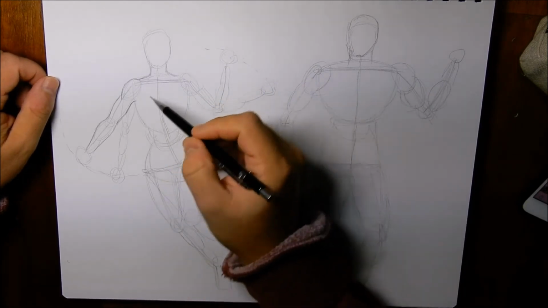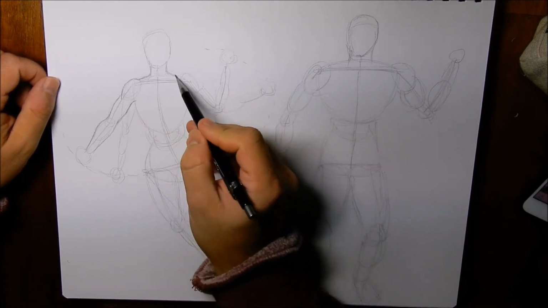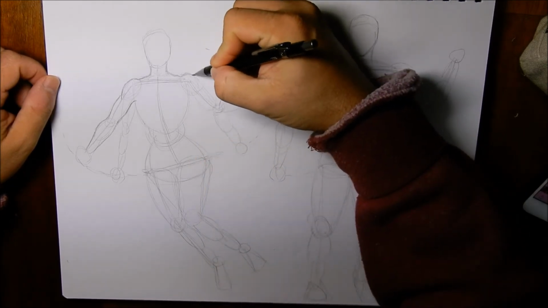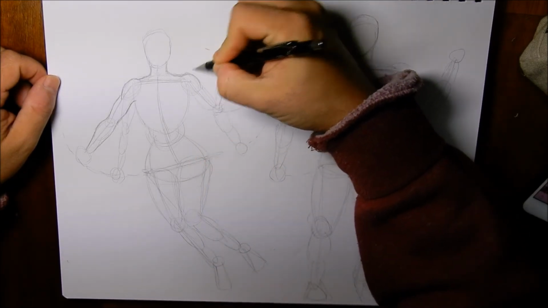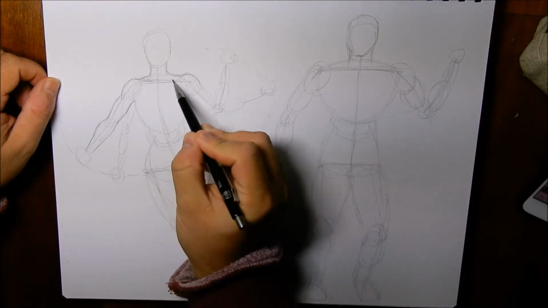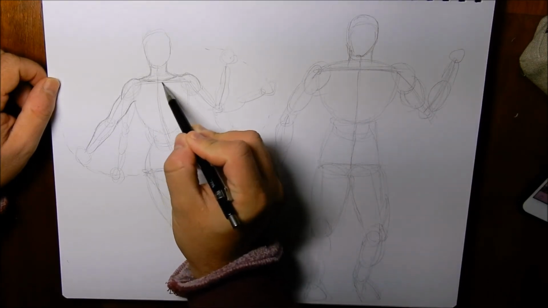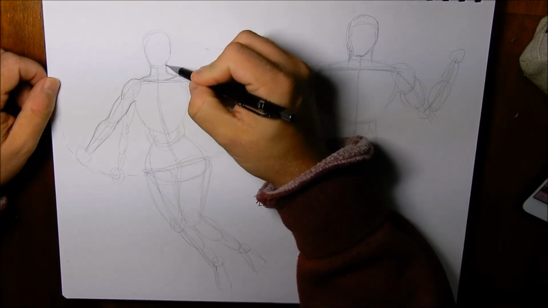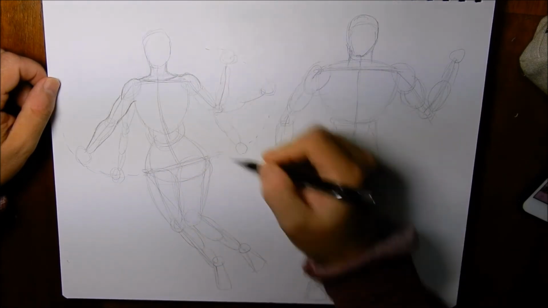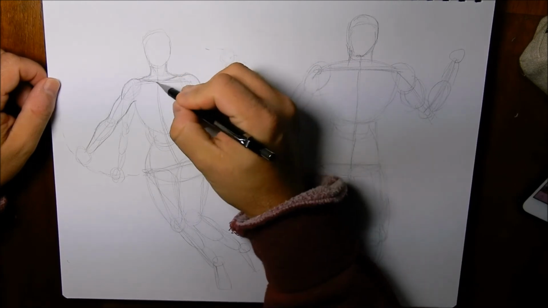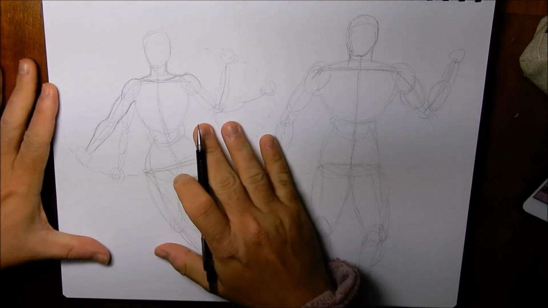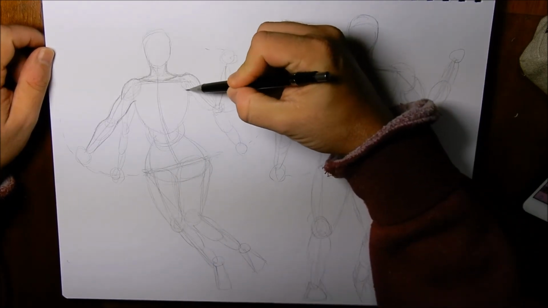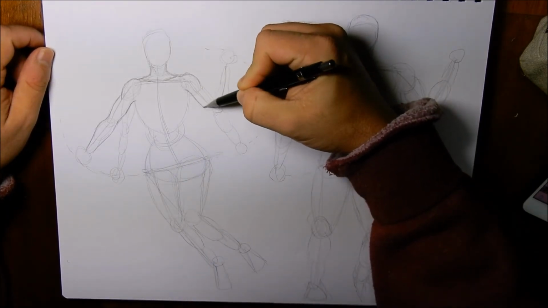One interesting point to define is also the collarbone here. So once you define the shoulders, you can mark the space of the collarbone here, the clavicle, and you have this primary structure defined here.